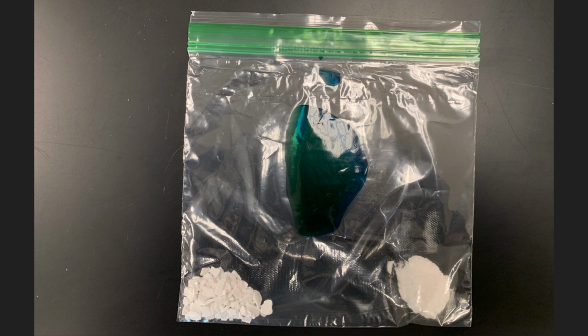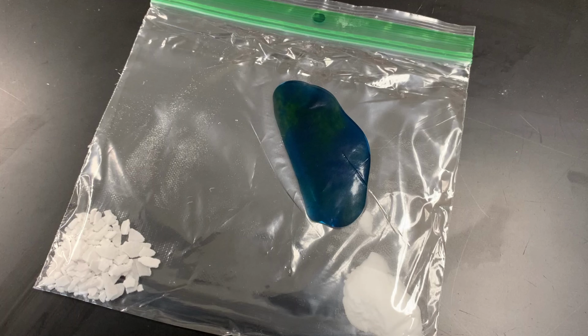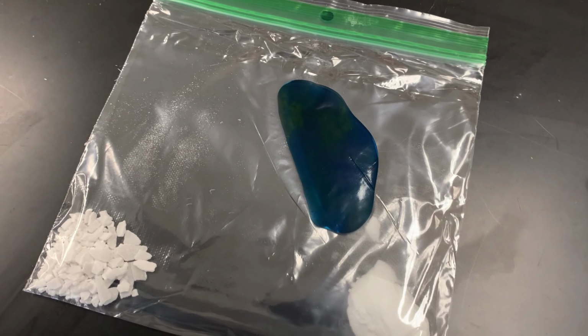We need to carefully seal that bag, and we should have something that looks like this. Then we're going to mix that bag together, all the materials that are in it, and observe the changes that occur. So the 3 observations that we want to make: what happened to the temperature, what happened to the color, and also what happened to state as well. Was there a change in state?